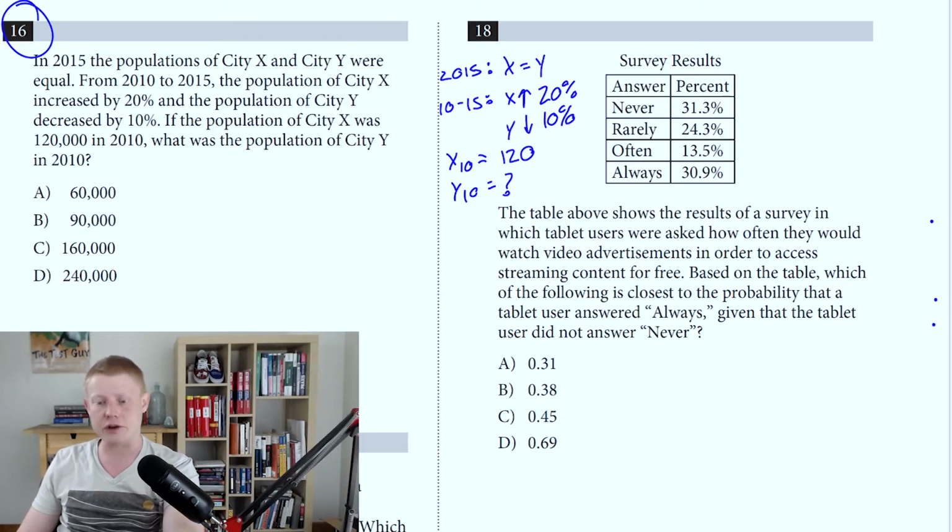I went ahead and abbreviated 120,000 as 120 for simplicity. I feel okay doing that because none of my answers are orders of magnitude apart. I can't get the right numbers but the wrong number of zeros, if that makes sense. And I'm looking for what Y is in 2010. So I have to swing from X to Y. To do that, I need to figure out what X is in 2015.